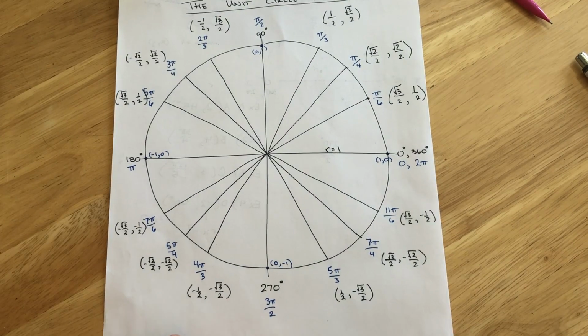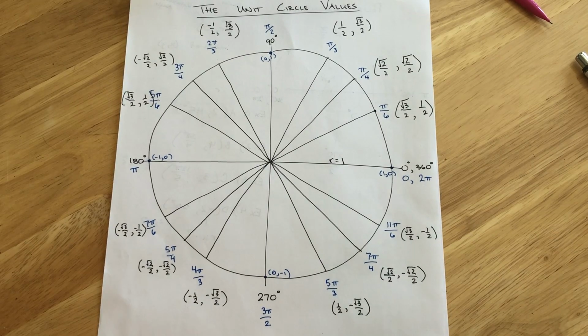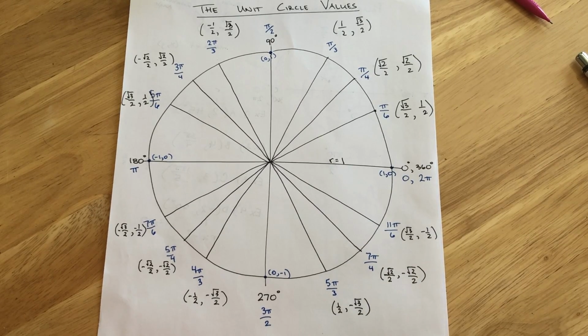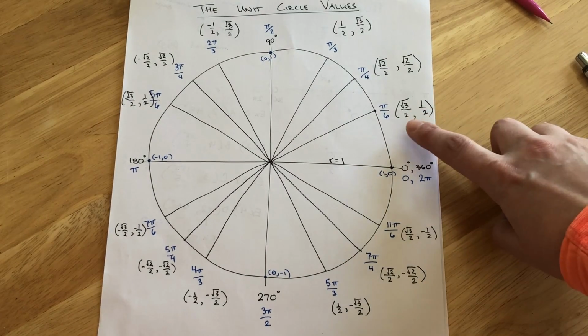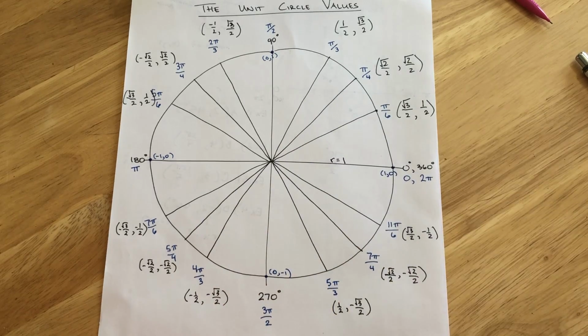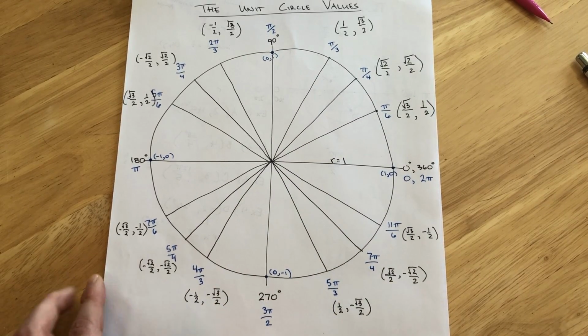Just a quick reminder that yesterday in our notes, we filled out all of the values around the unit circle. This included degree measures with the radian angle measures, but it also included the special right triangle values that put x and y coordinates on those points that are all 1 unit away from the origin. So keep that handy, we're going to need it.